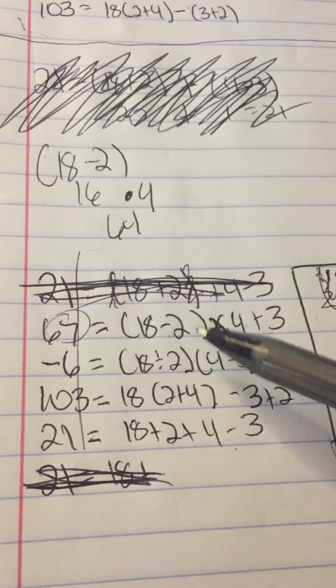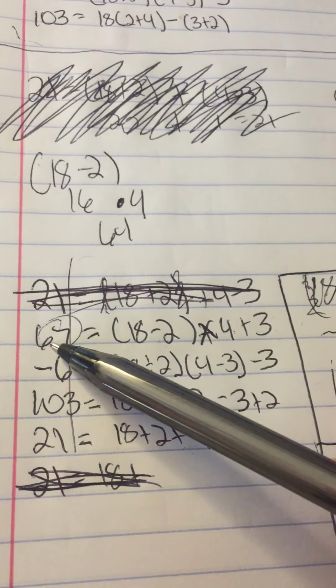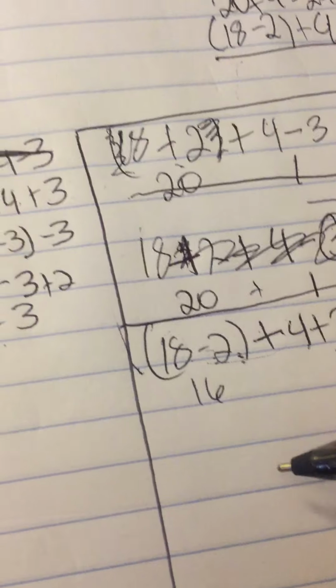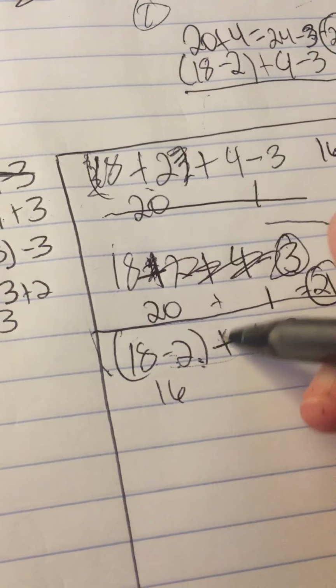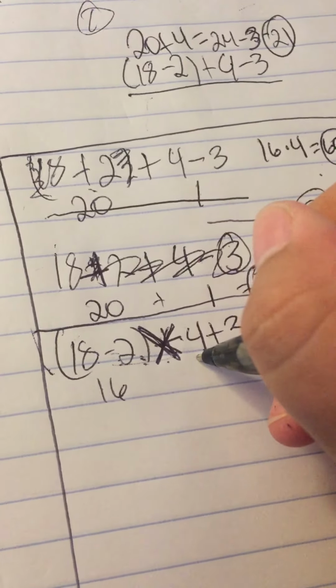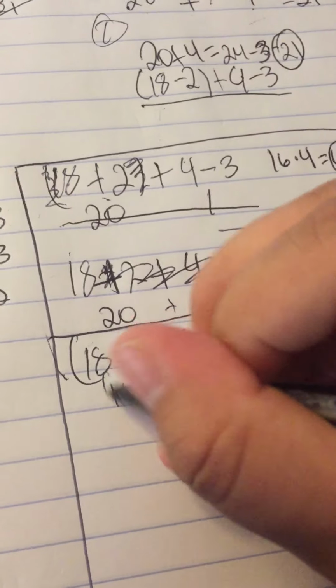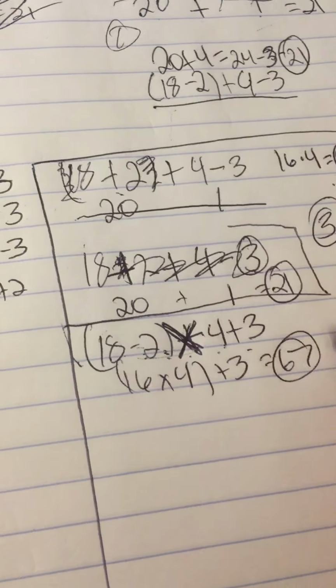So it'd be 18 minus 8, and then that would be 10 plus 3, 13, which wouldn't get us to 67. So that is why we need the parentheses. So finally, 16 times 4 plus 3, which would get us 67.